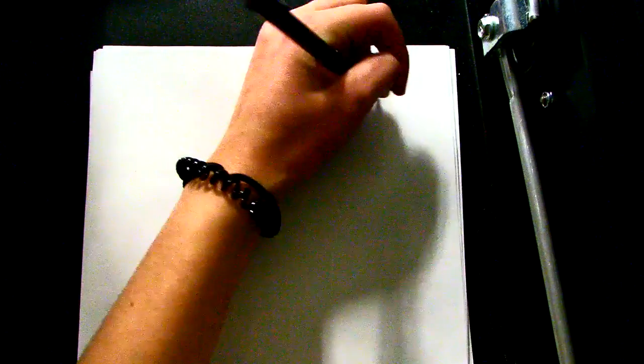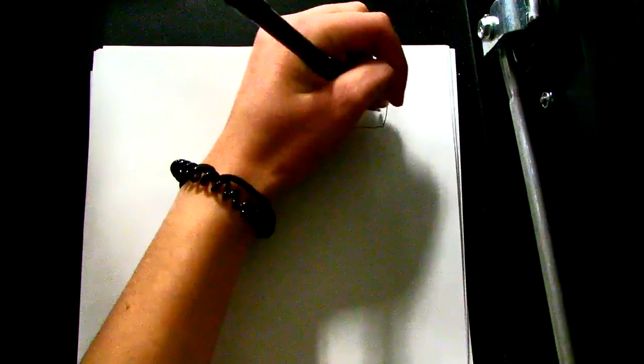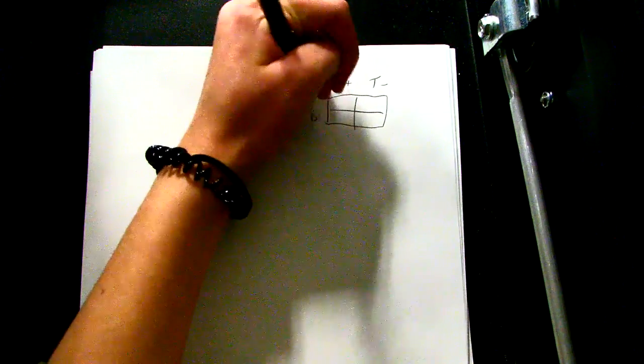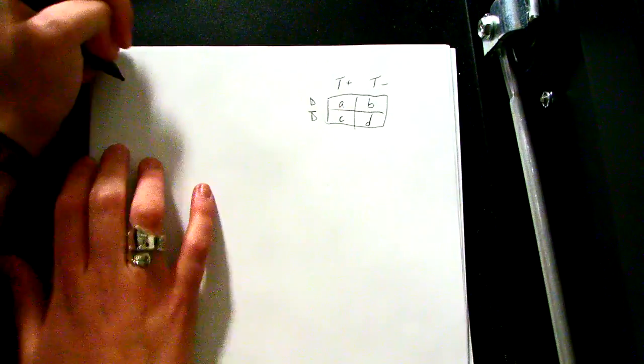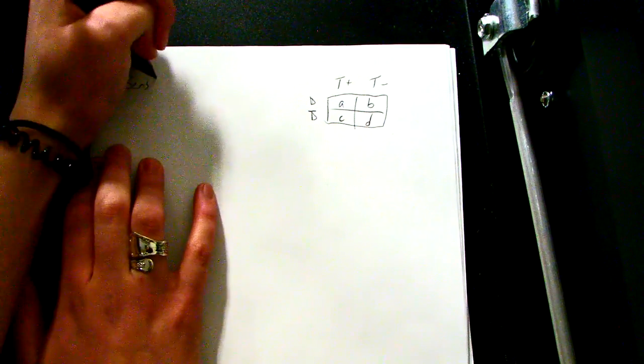So before I get started, and this is what I always do with problems I work out, I write out the relevant formulas and I'll write out my 2x2 table. So here's my 2x2. And then the formulas.